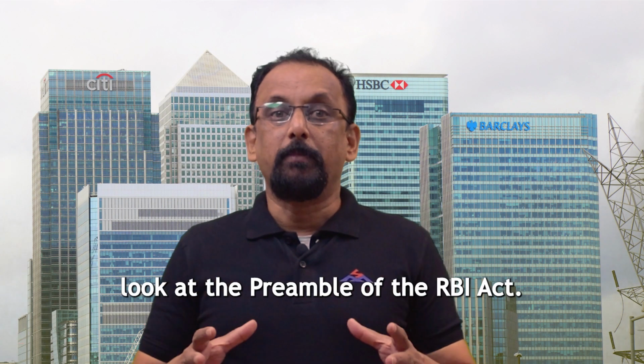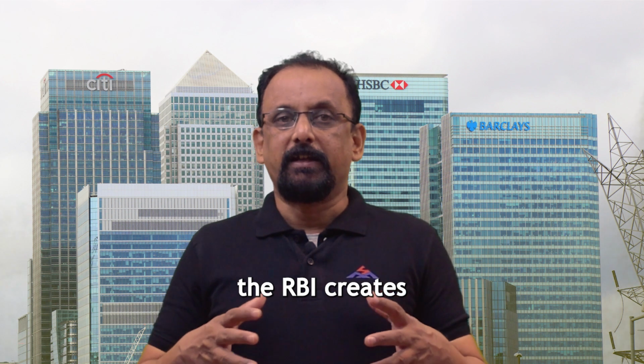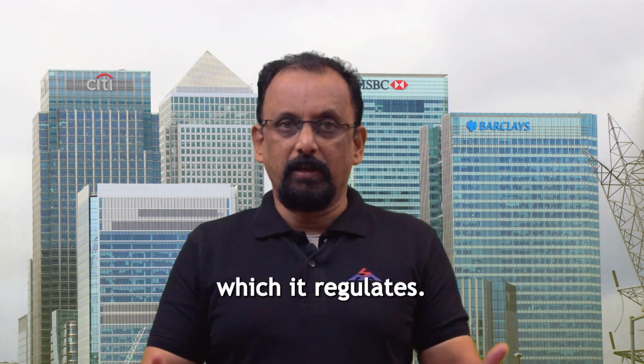Let's look at the preamble of the RBI Act. The preamble of RBI in the RBI Act reads that the RBI is established to regulate the issue of banknotes and keeping of reserves with a view to securing monetary stability in India and generally to operate the currency and credit system of the country to its advantage. To have a modern monetary policy framework to meet the challenge of an increasingly complex economy, to maintain price stability while keeping in mind the objective of growth. Fundamentally, the RBI creates credit in the system through banks, which it regulates.